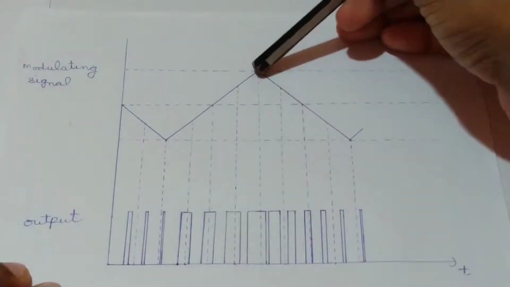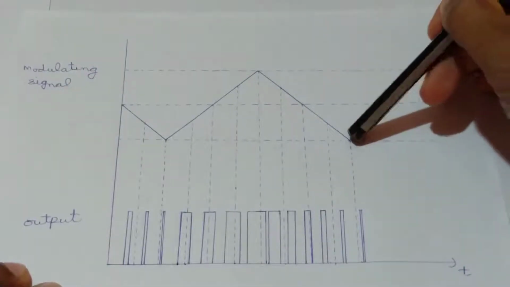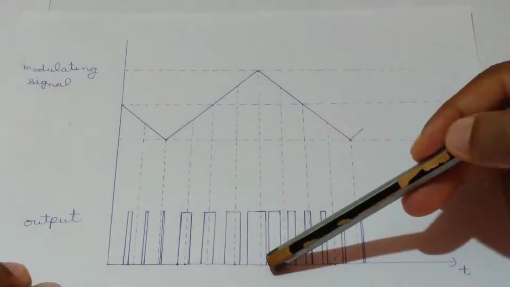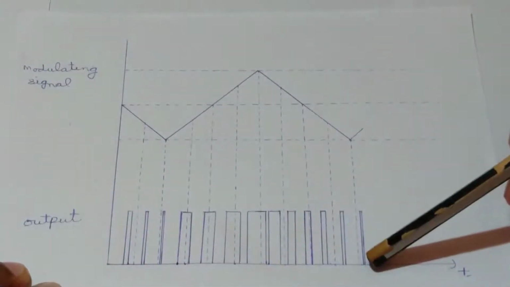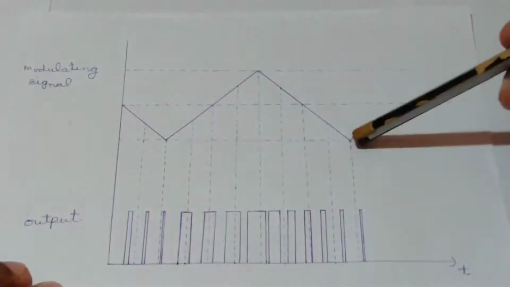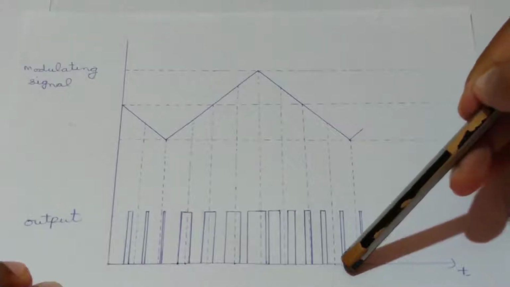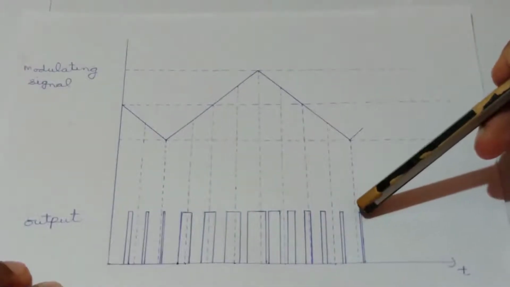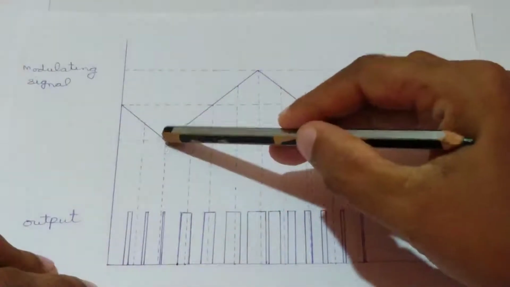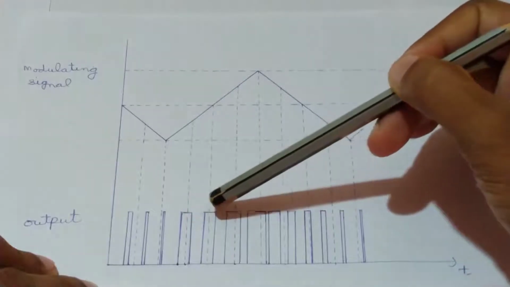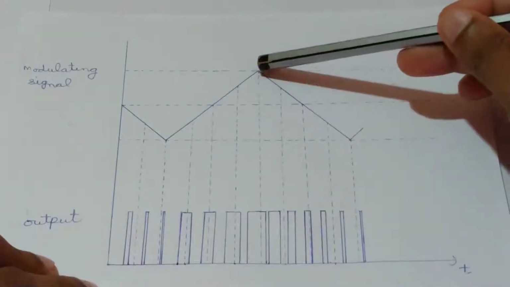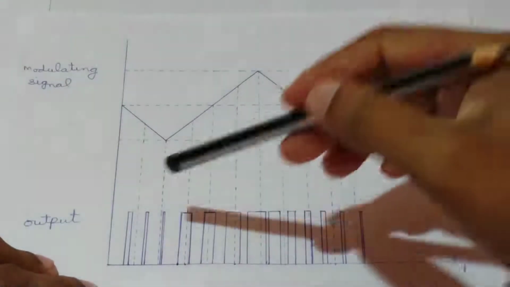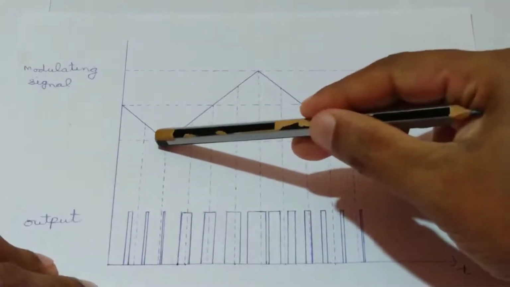And when that modulating input signal goes on decreasing, here we can see the time duration in which it remains in its high state goes on decreasing, and the time duration in which it remains in its low state goes on increasing. And at this negative peak of the modulating input signal, the duration in which it remains in its low state is at its maximum, and the duration in which it remains in its high state is at its minimum value. So when the modulating input signal goes on increasing, the width of the pulses also goes on increasing, and when the modulating input signal goes on decreasing, the width of the pulse also decreases.